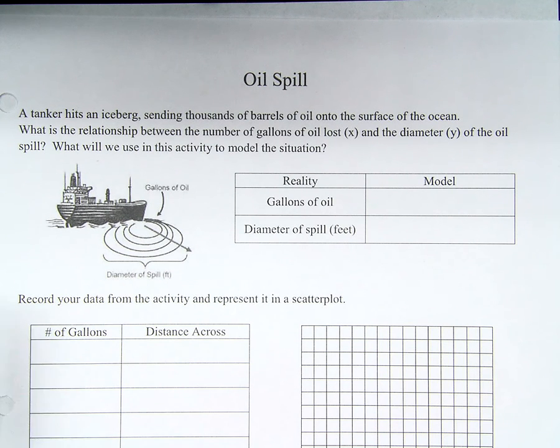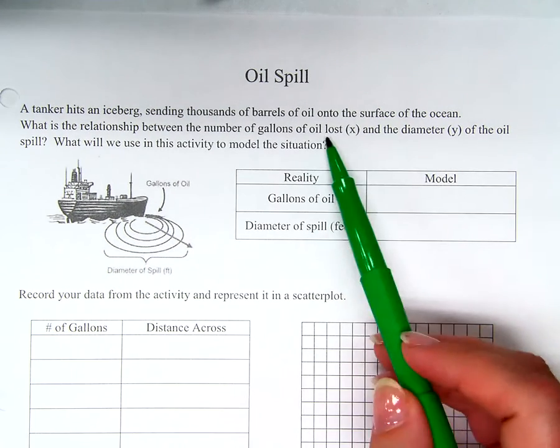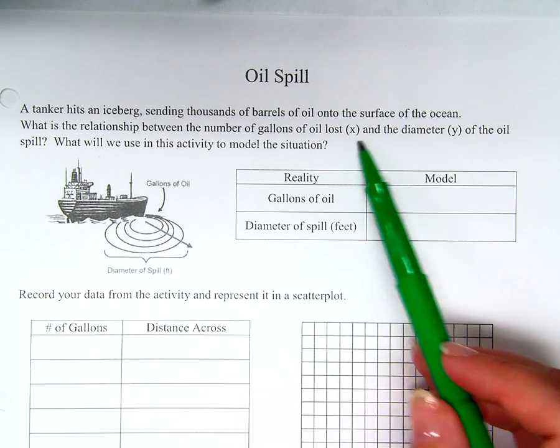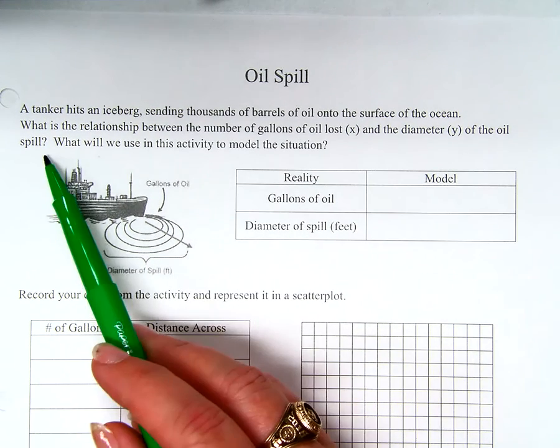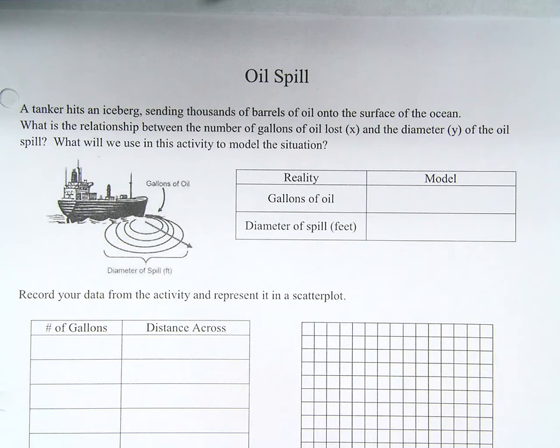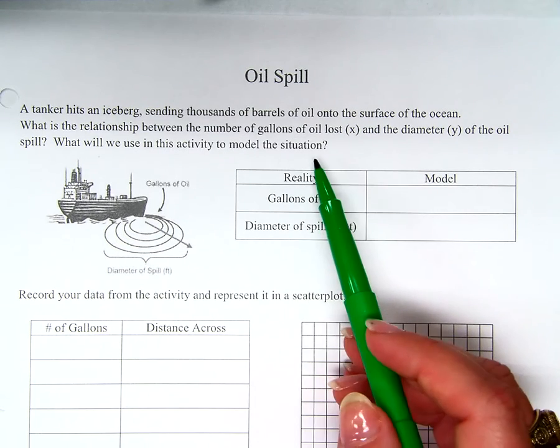A tanker hits an iceberg, sending thousands of barrels of oil onto the surface of the ocean. What's the relationship between the number of gallons of oil lost, X, and the diameter, Y, of the oil spill? What will we use in this activity to model the situation?